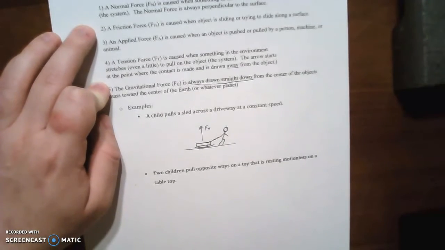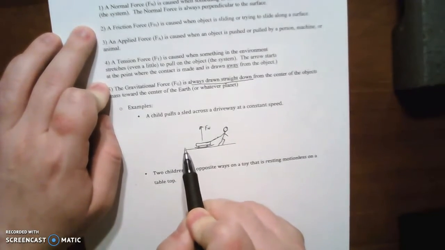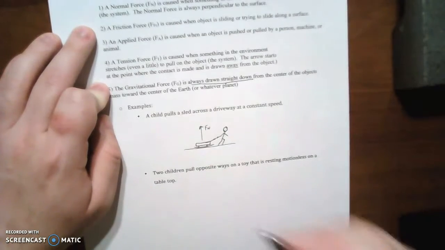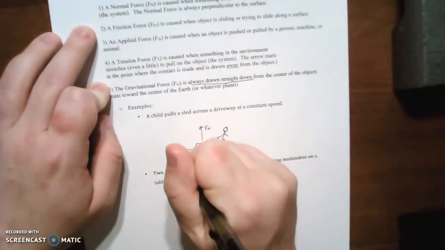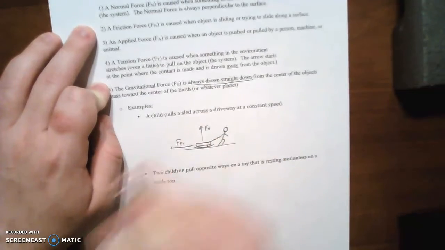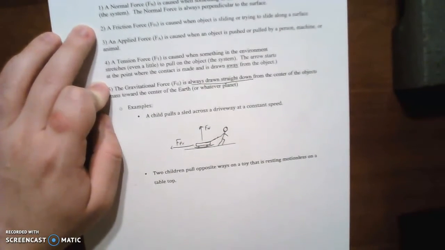All right. Friction force is caused when an object is sliding or trying to slide along a surface. This is sliding along the driveway, and if you recall, friction force is always pushing against motion. So if the kid's pulling the sled this direction, that means our friction force has to be going that direction. So let's draw that in. So we have our friction force.